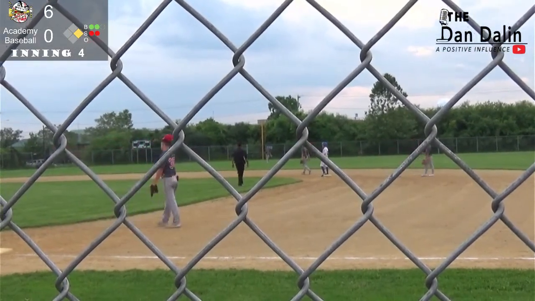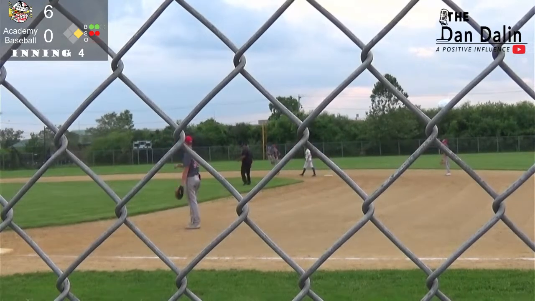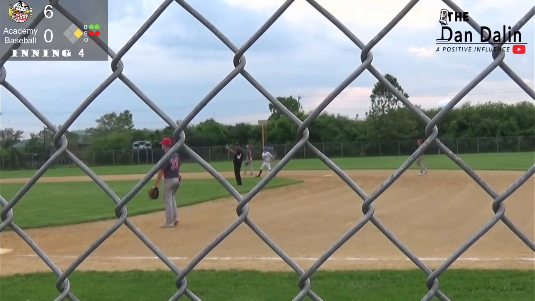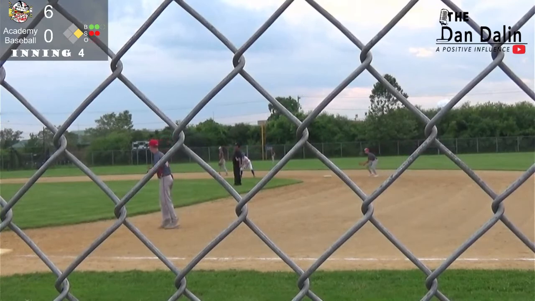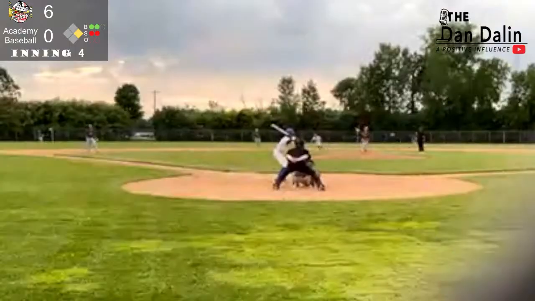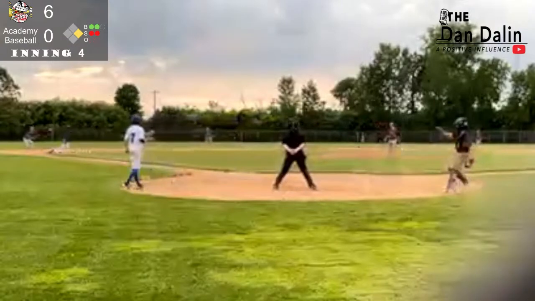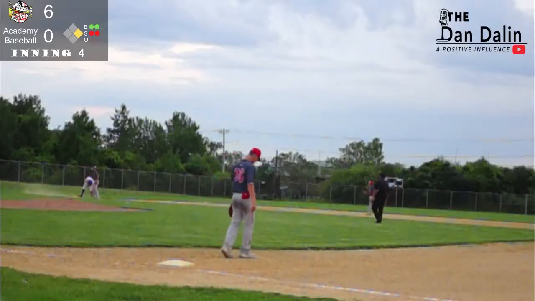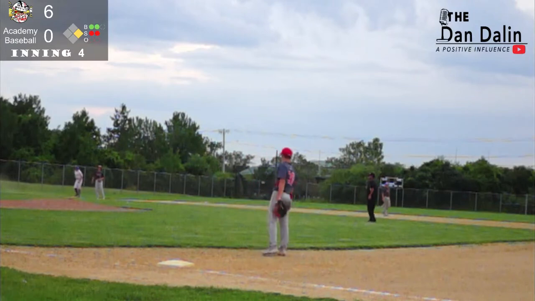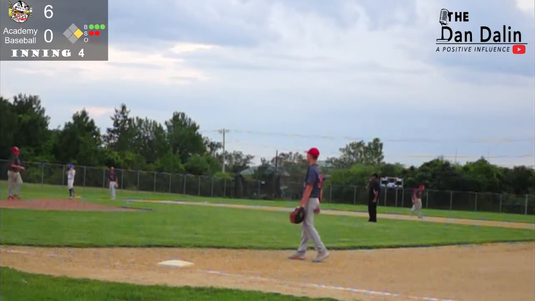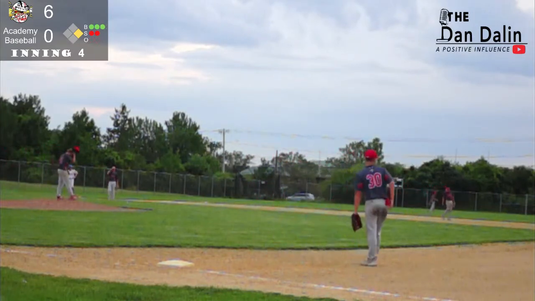So, number 16, I don't know if he knows something that I don't know, but wow, did he pick the right pitch to go on. He could have crawled to second base on that one if he wanted to. That pitch low and outside. Throw down to third. Nothing doing. 3 balls and 2 strikes. No outs.